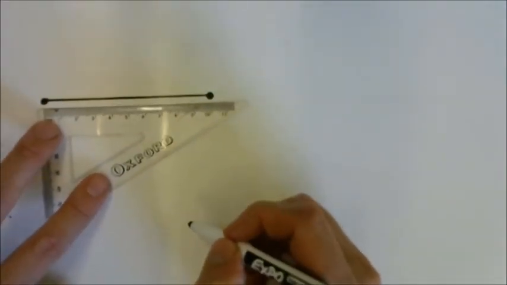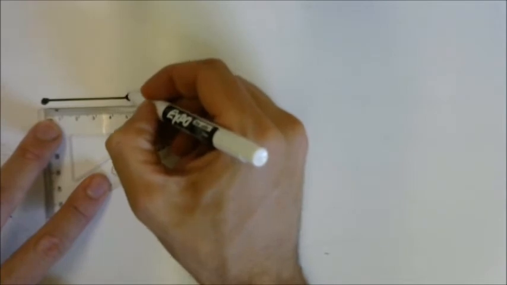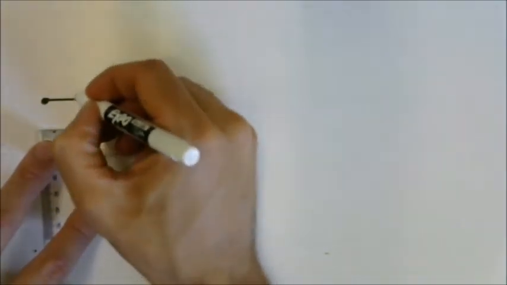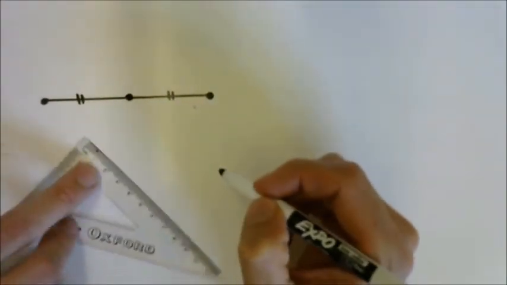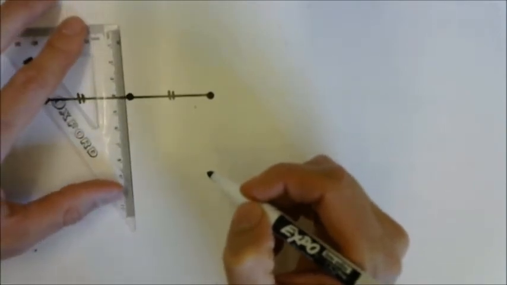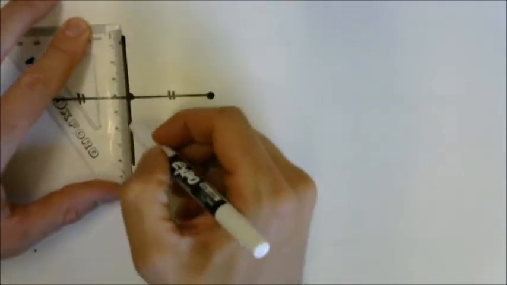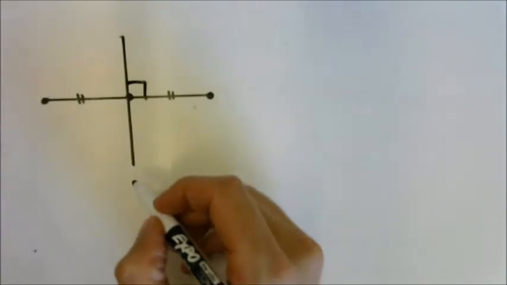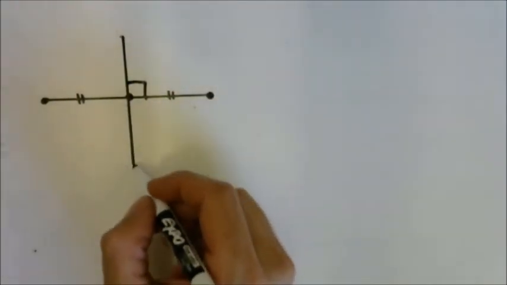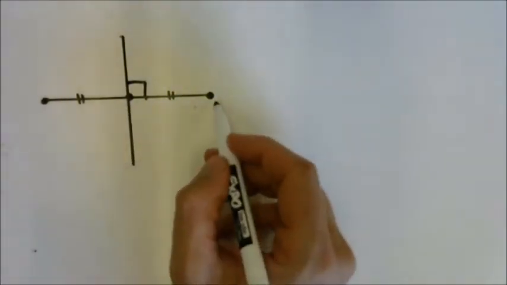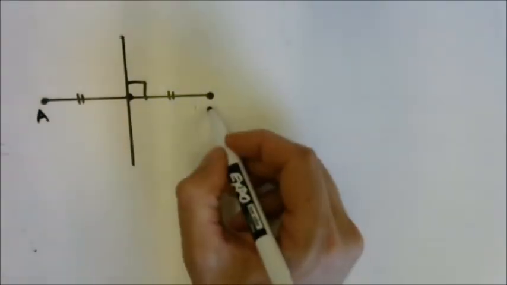The right bisector crosses through the midpoint of that line, and it crosses through at a 90-degree angle. So this line is the right bisector of the line segment AB.